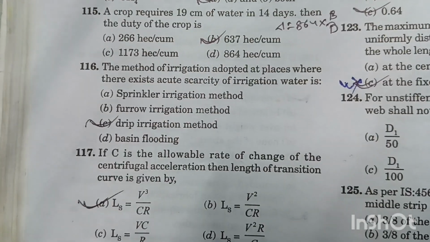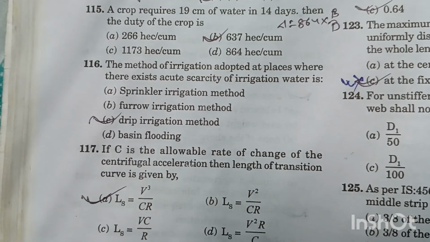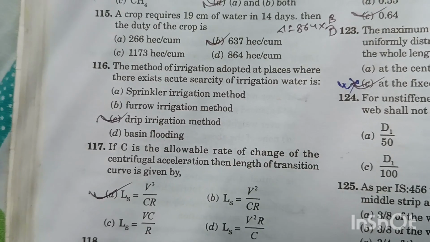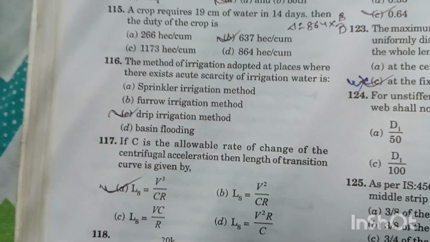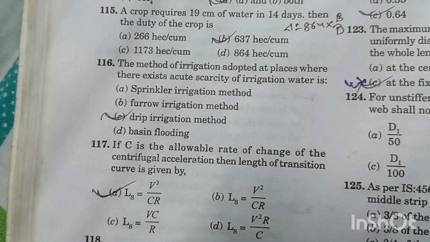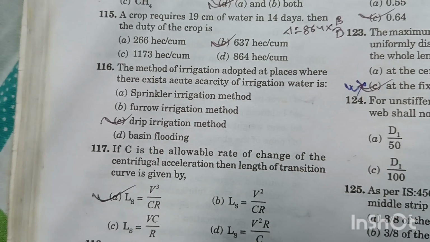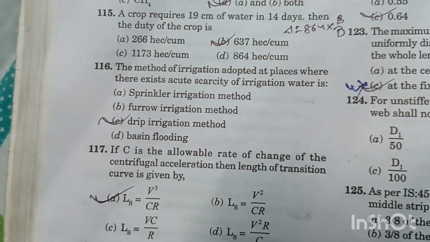Question number 116. The method of irrigation adopted at the places where there exists acute scarcity of irrigation water is drip irrigation method, because in this method the wastage is minimized because the water is applied to the root zone of the crops by the network of pipelines. Option C is the right answer.